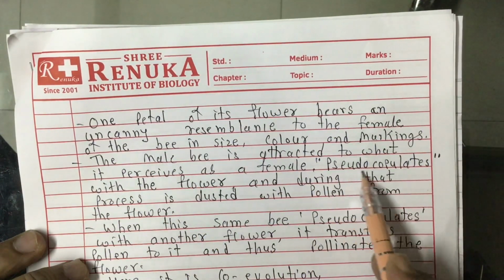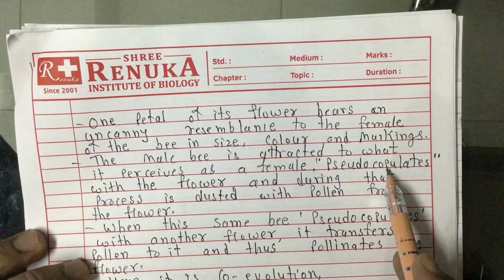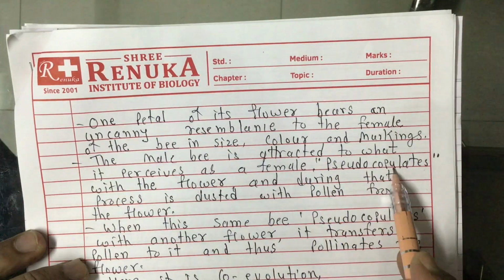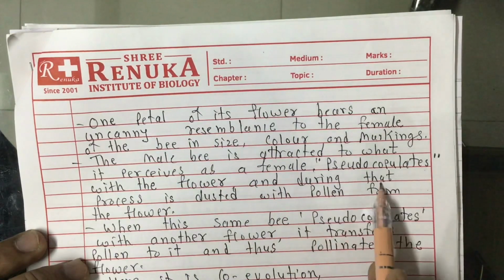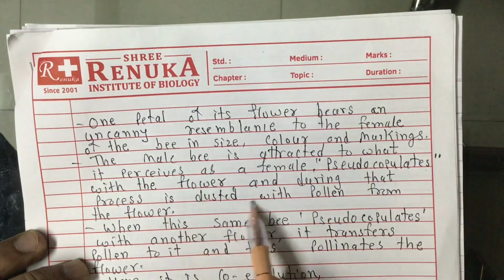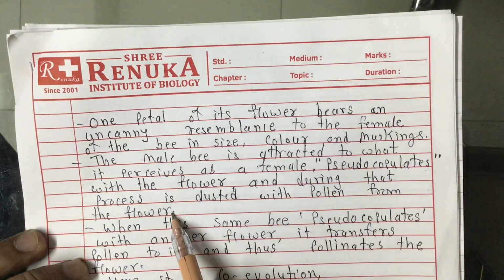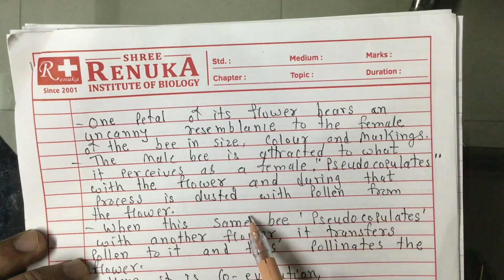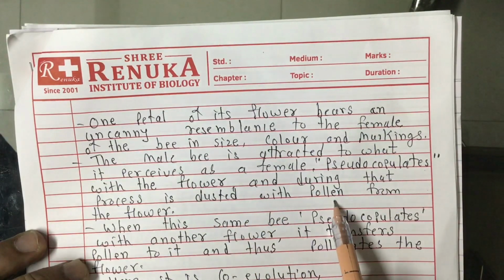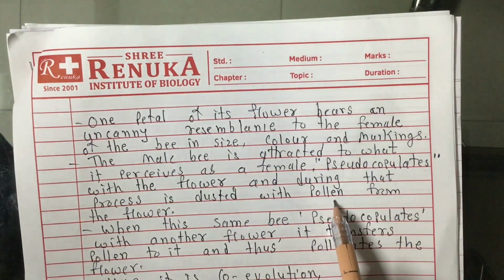And so false copulation, that is pseudo copulation, occurs with the flower or the petal, and during that process the bee is dusted with the pollen from the flower. So when the copulation act is carried out between the bee and the petal of the flower, some pollen grains shed down and stick to the part of the bee.